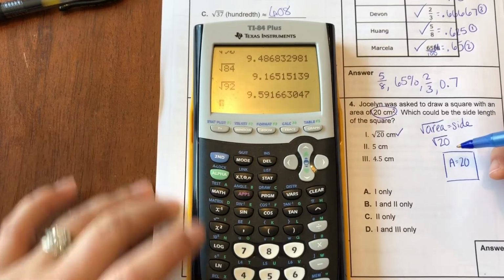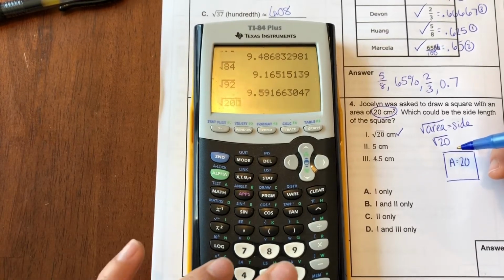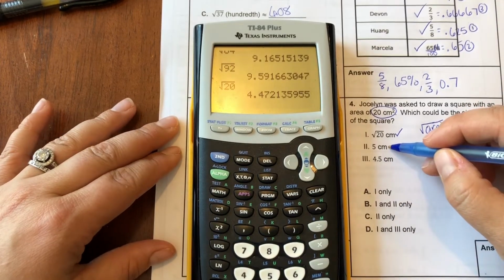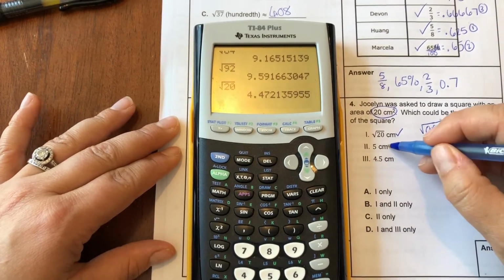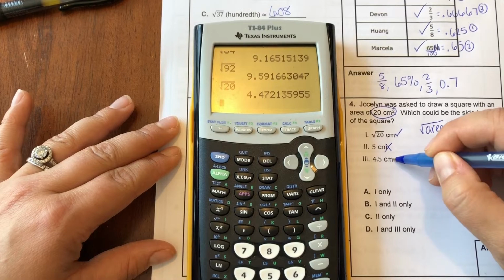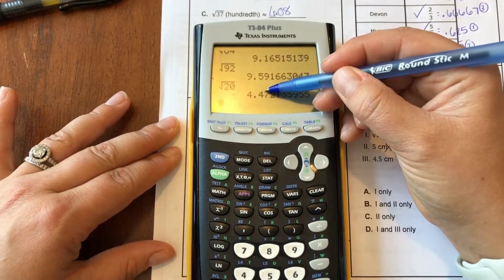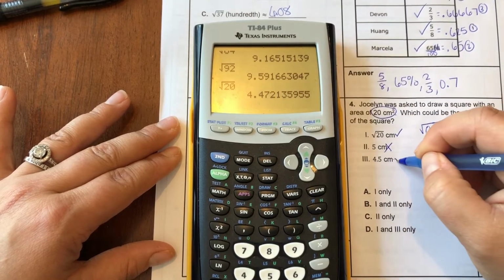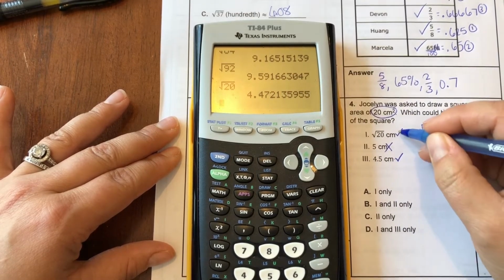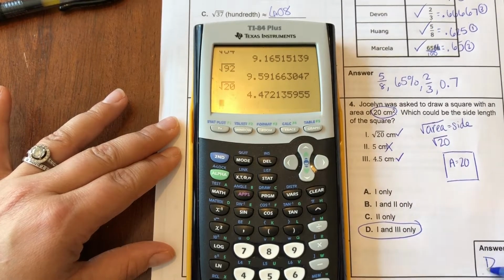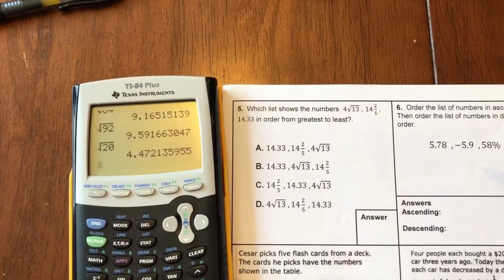Let's do the square root of 20, and we get 4.47. So that would not be this one, but it could be this, because if I rounded to the 10th place, again, that 7 would bump that up to a 5, so 4.5. So we're looking for the answer choice that says 1 and 3. So letter D.